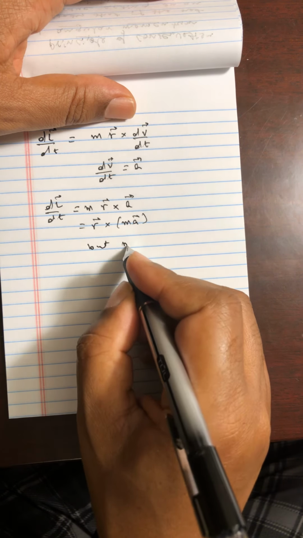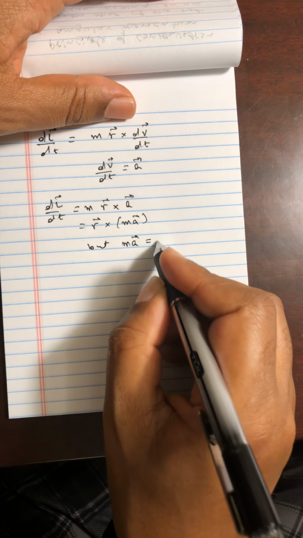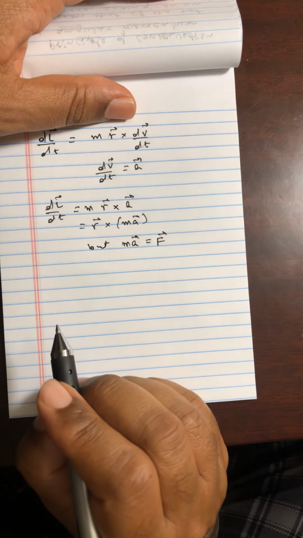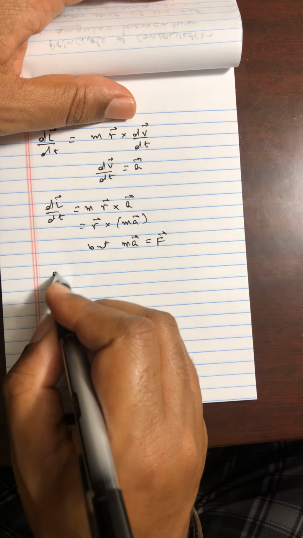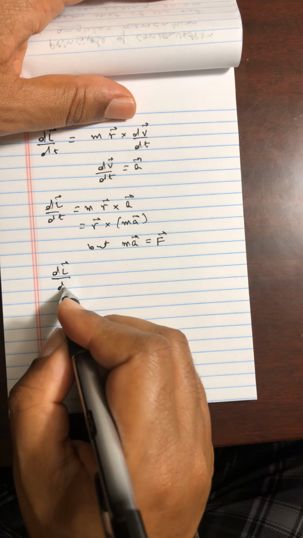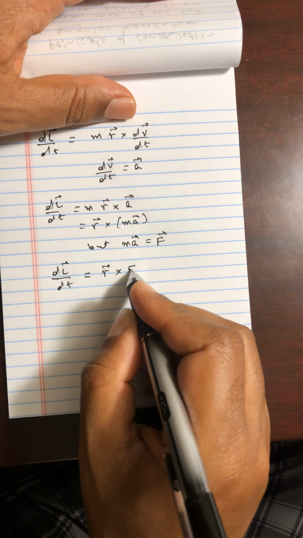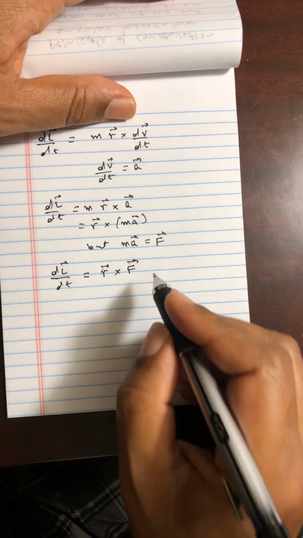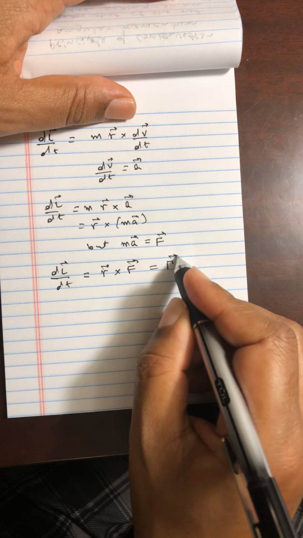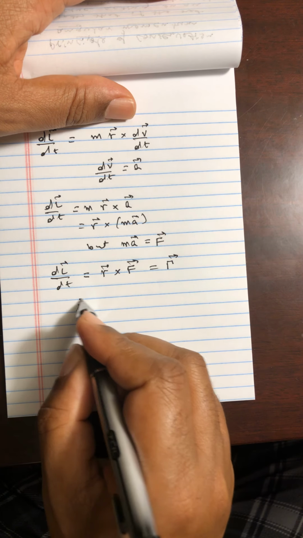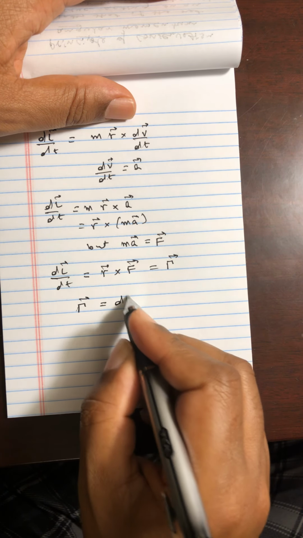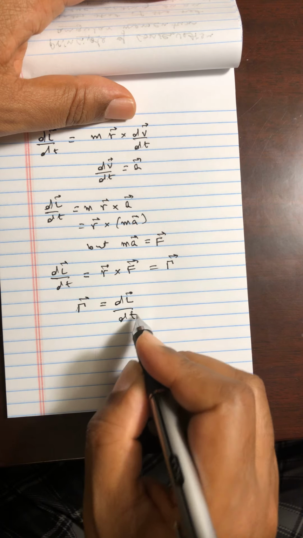Mass times acceleration is the force acting on the particle. So dL/dt equals the position vector crossed with force. But if you remember, this is torque. So torque is equal to the rate of change of angular momentum with respect to time.